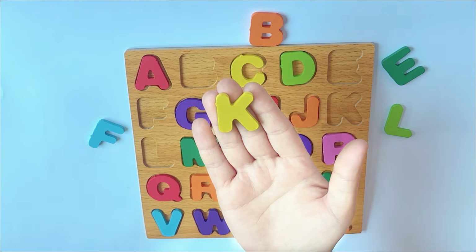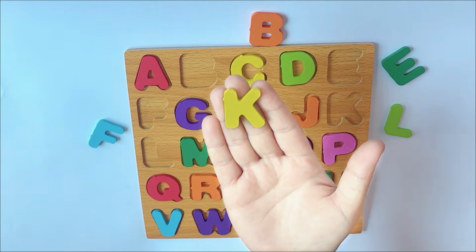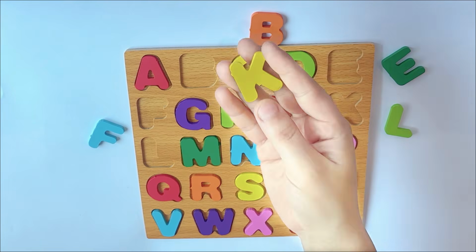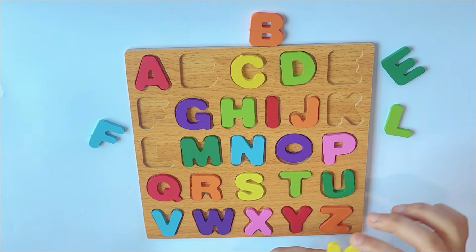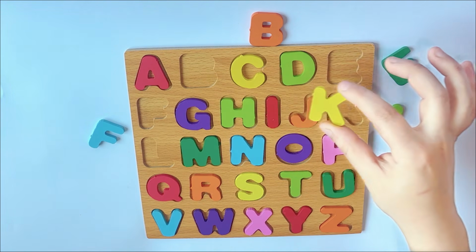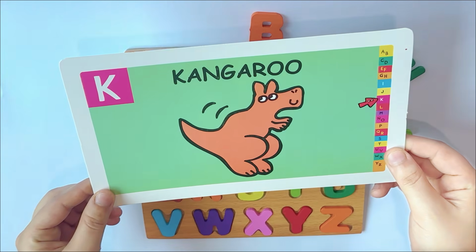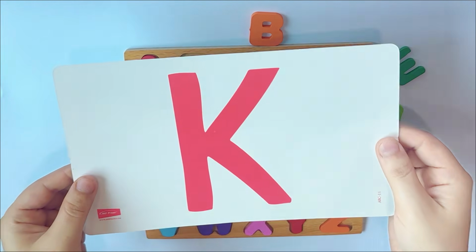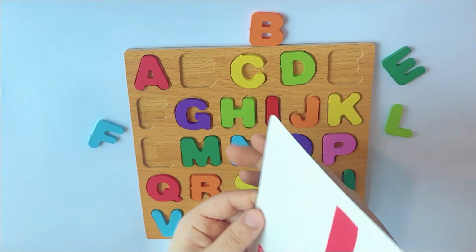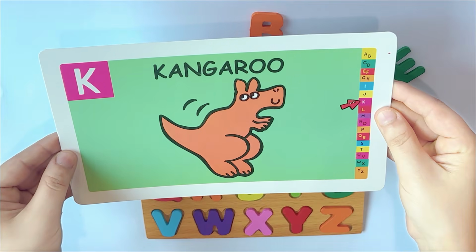Now I see this yellow letter. It's a K. And K goes right beside J. K is for kangaroo.